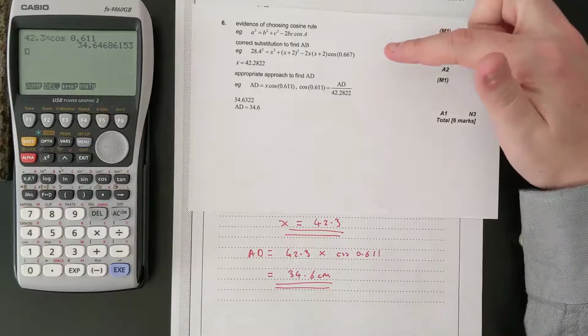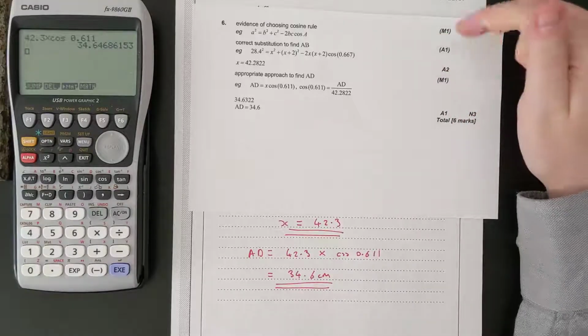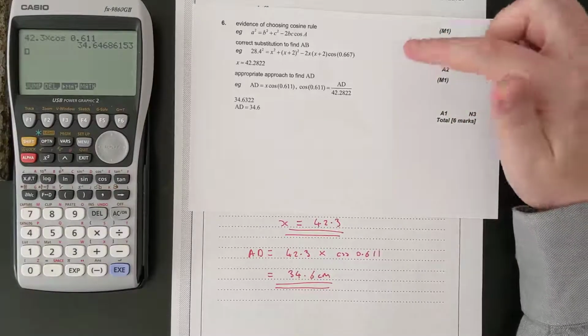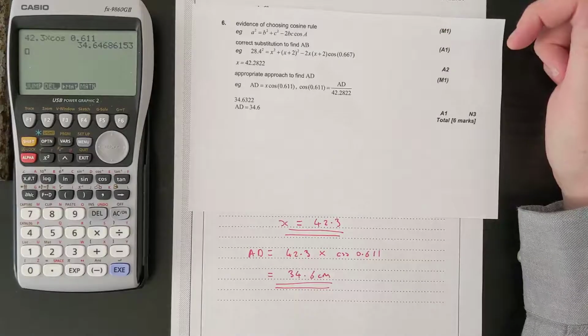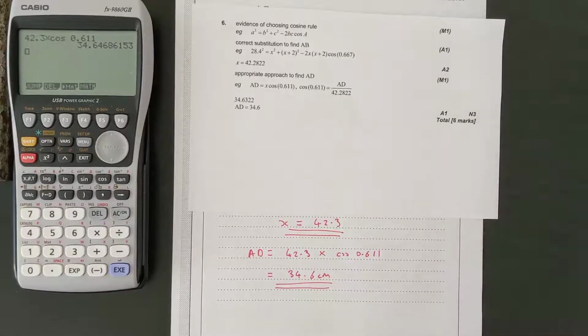Looking at my mark scheme for this, I get 1 mark for using cosine rule in any way, 1 mark for using that cosine rule to find x, or to find what AB is. I get 2 marks just for the value of x itself, then some approach to find AD, right angle trig, and then finally the value for AD being correct. And that's another 6 marks sorted.